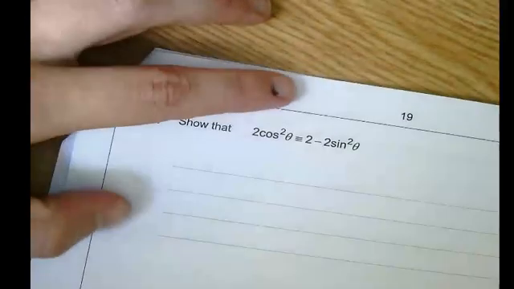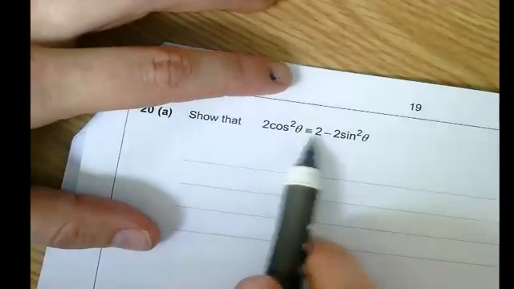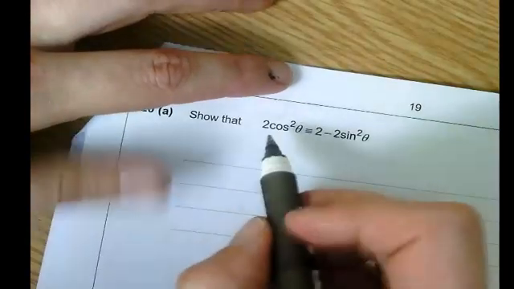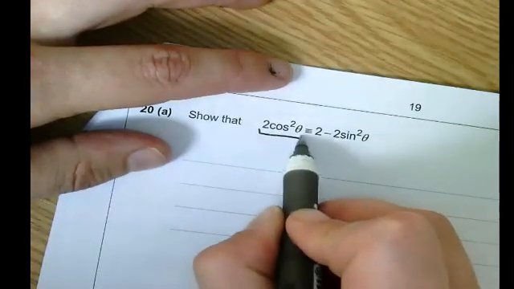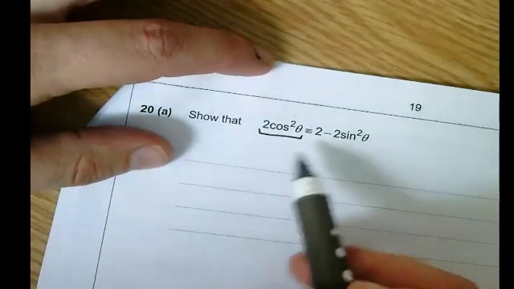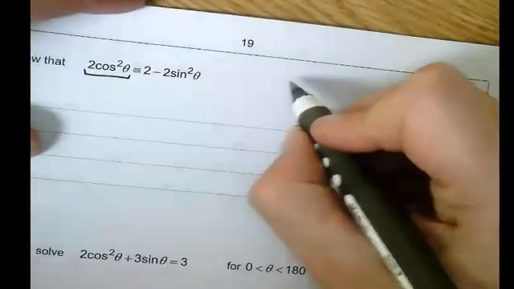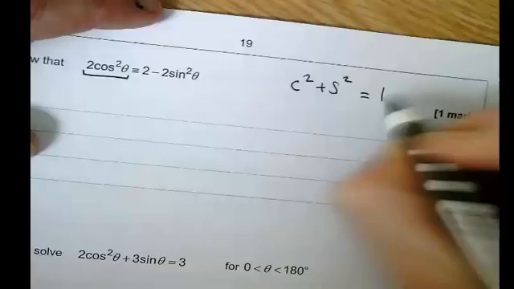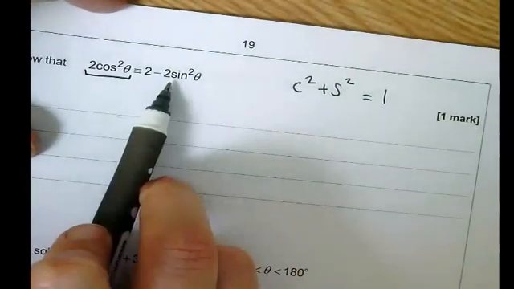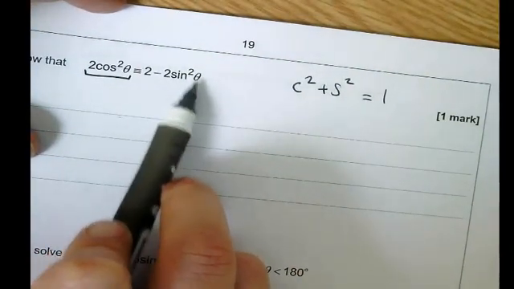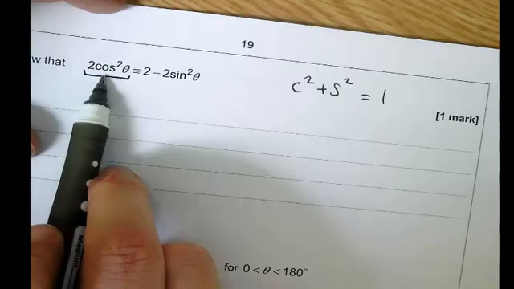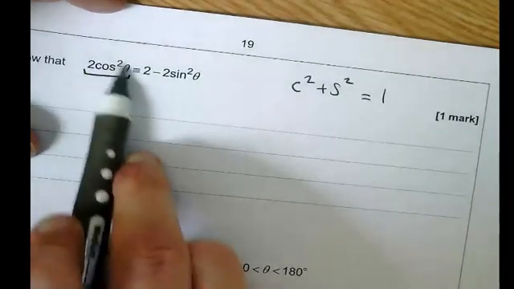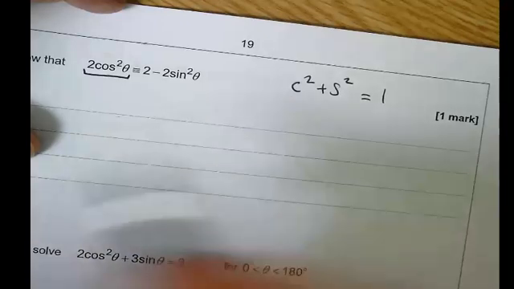Question 20. Show that 2 cos squared theta is identical to 2 subtract 2 sine squared theta. I'm going to start with the left-hand side. I can see cos squareds and sine squareds. I'm thinking about my trig identity, cos squared plus sine squared is 1. I'm going to let the right-hand side guide me, and I see sine squareds. I've got cos squared, so I'm going to make cos squared the subject so that I can rewrite the left-hand side in terms of sine squareds.